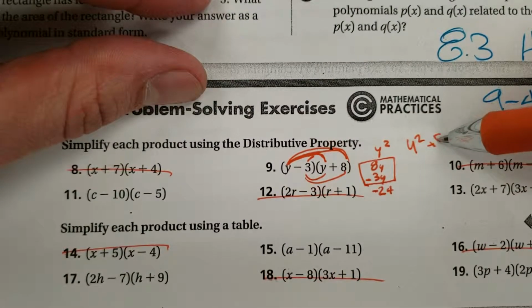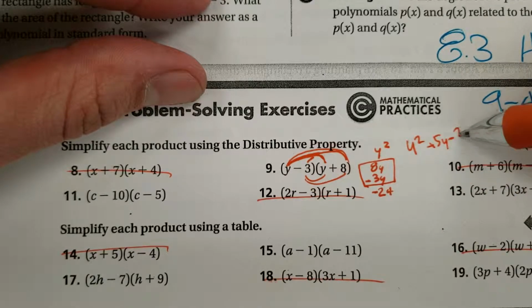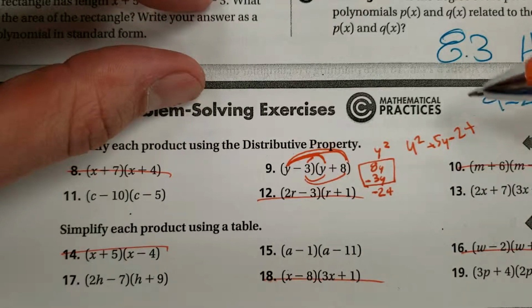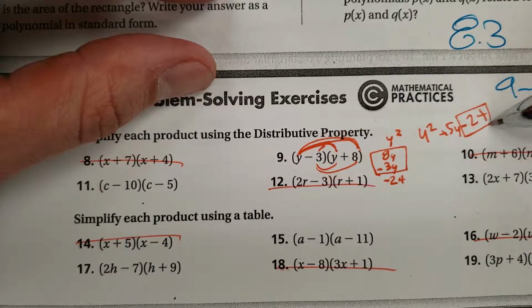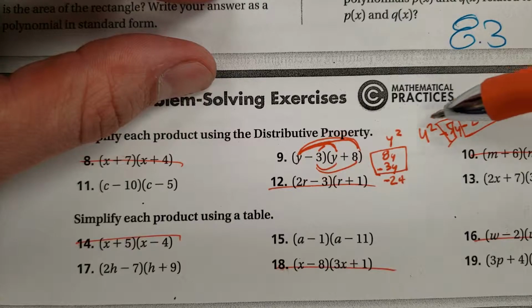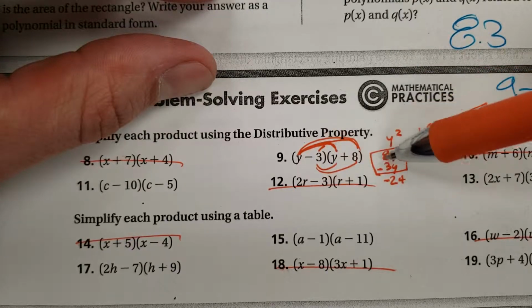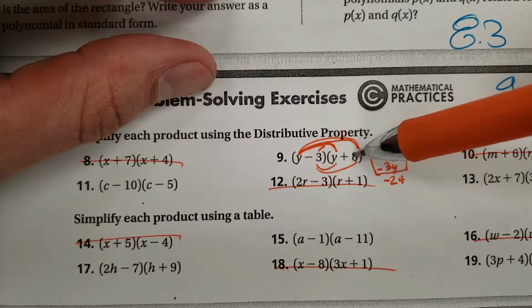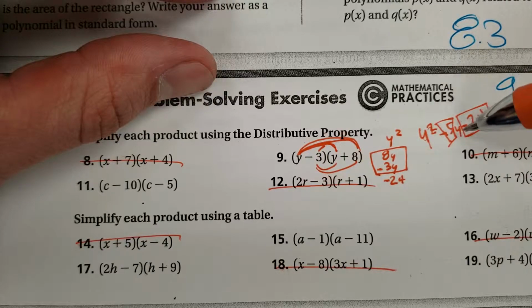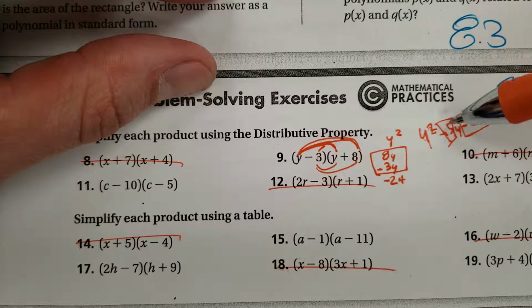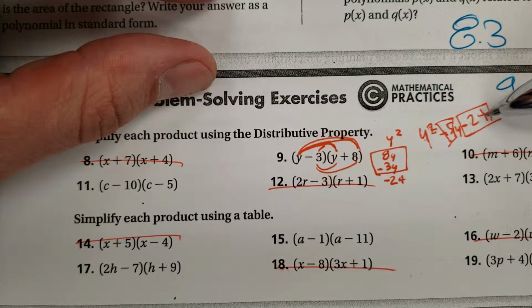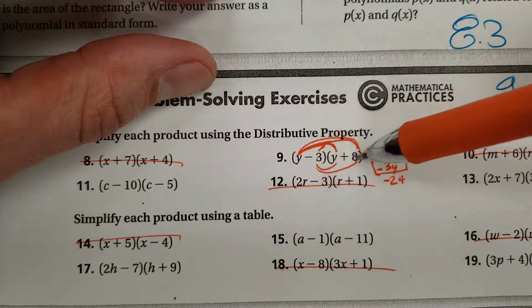So we'd have a 5y, and then we'd have a minus 24, okay? Your mental math skills are going to be put to the test here really quick. So look, there's a negative 3 and there's an 8. You can skip a lot of this if you just look at those two numbers. The y squared is always going to be a y squared. The y value will be the sum of those two numbers, 5, and then the plain number at the end will be the multiplication of those two numbers.